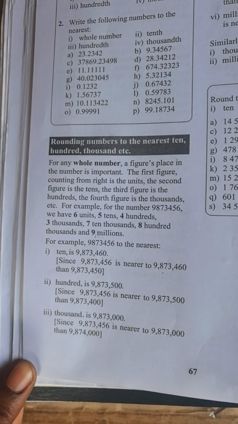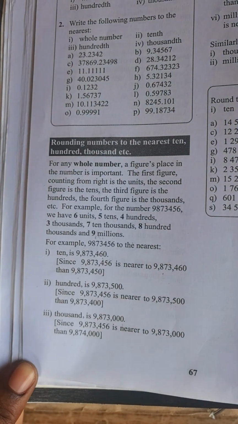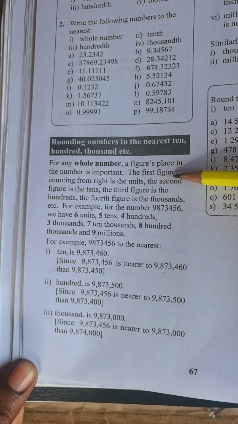So it means that the number initially does not contain decimal points or decimal places in it. But we are going to introduce it, and then afterwards we do the rest of the calculation that is required of us. So that is what it means. So now here, we say rounding numbers to the nearest 10, 100, 1,000.